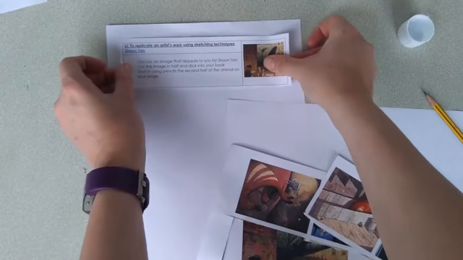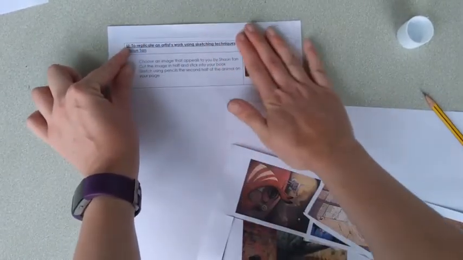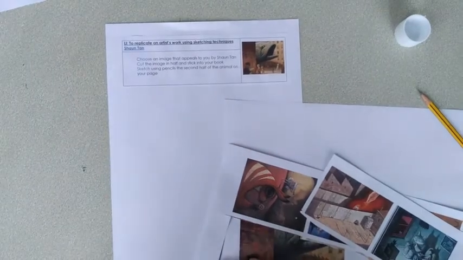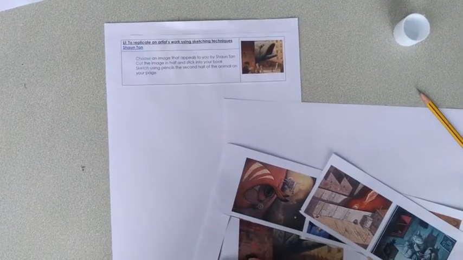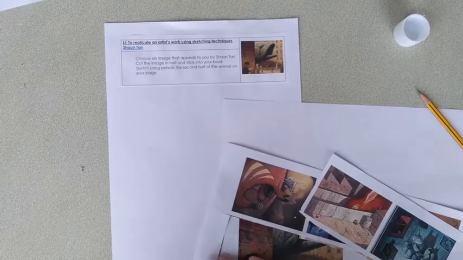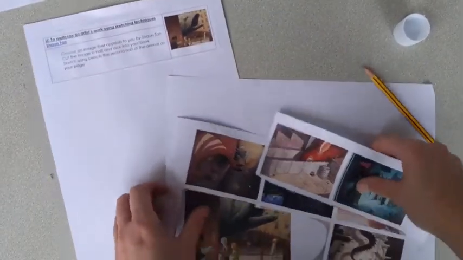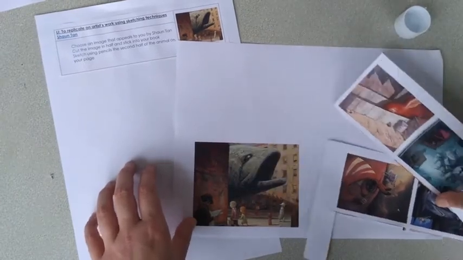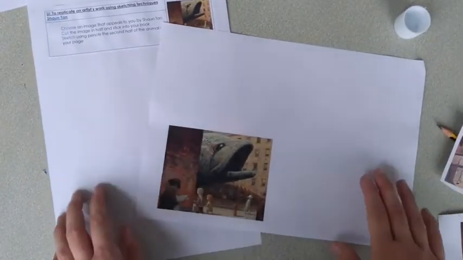And we're going to write the date just above it, and I'll let you do that whilst I'm sticking mine in. So we're going to choose an image that appeals to us of the illustrations by Sean Tan, and I've got a selection here. And I am going to choose the fish.